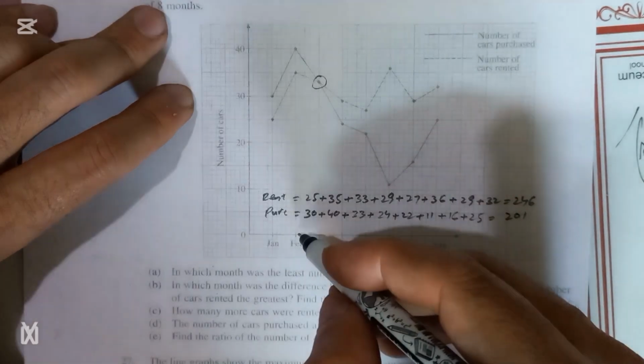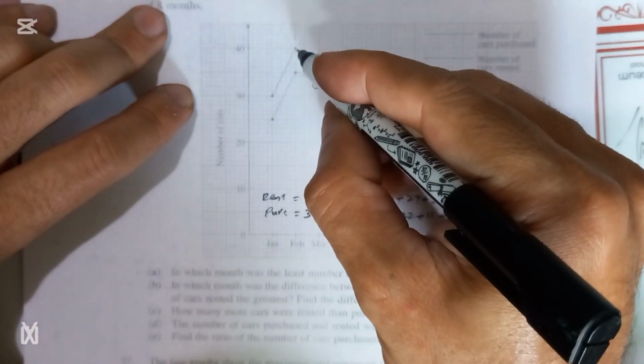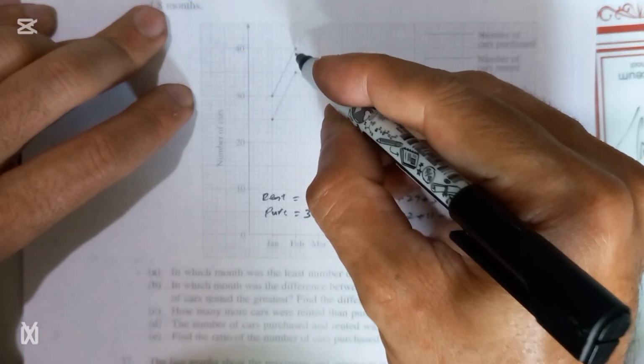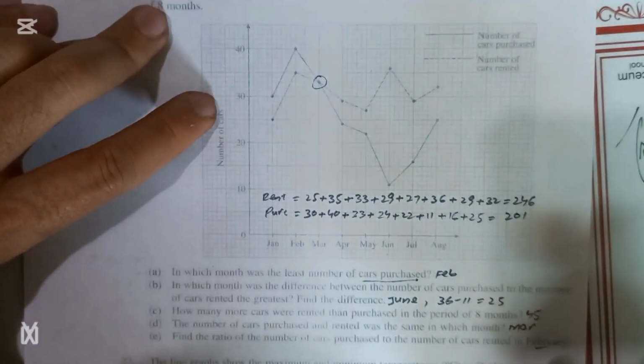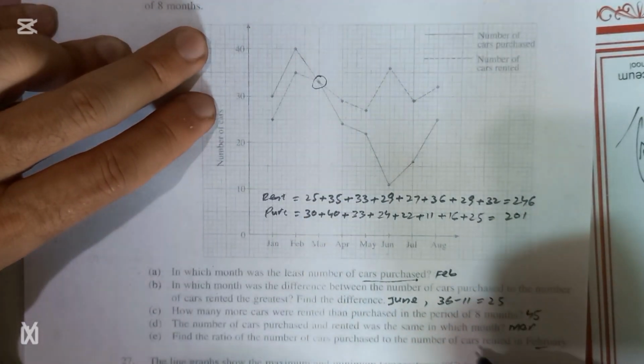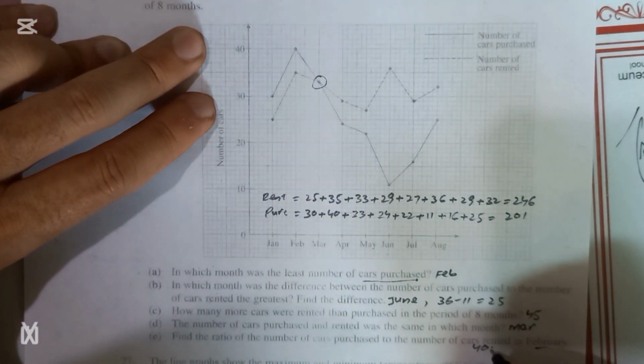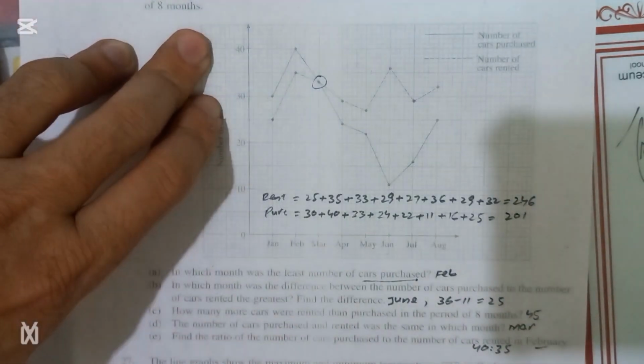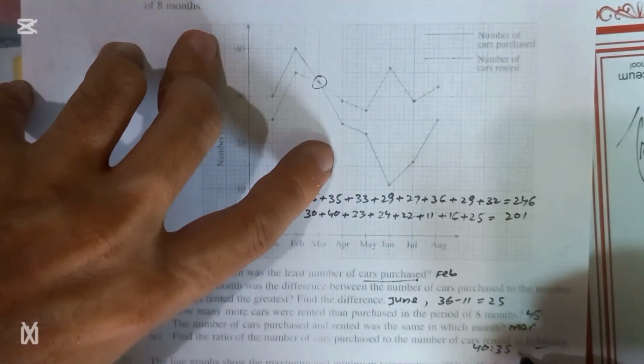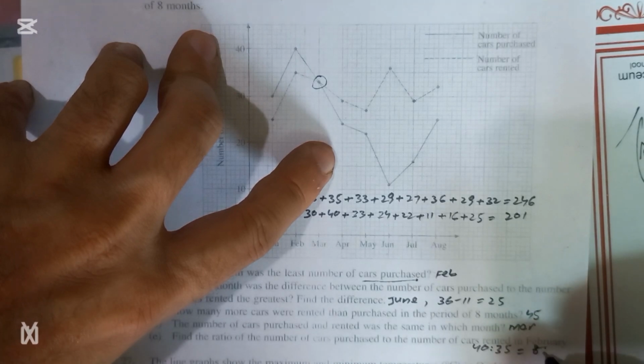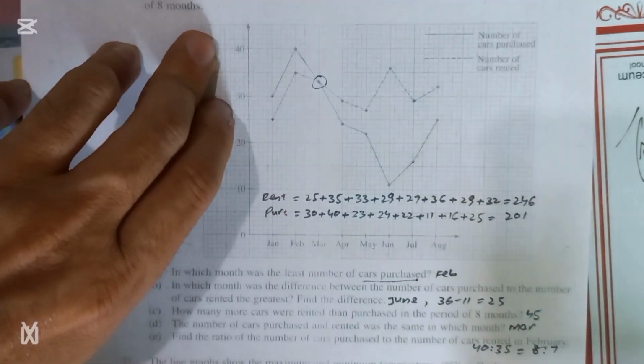In February, cars purchased are 40 and rented are 35. So 40 ratio 35, that will be equal to 5 8s are 40 and 5 7s are 35. So 8 ratio 7.